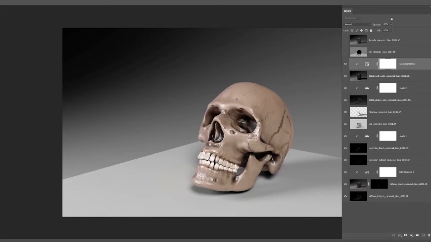I'm going to show you how to do render passes in Maya, and then I'm going to bring each of those render passes into Photoshop and composite them. What that allows you to do is, for example, control the amount of specular hitting that. So you render this and think, well, I think the specular is too much, so you can actually bring it down, do that.